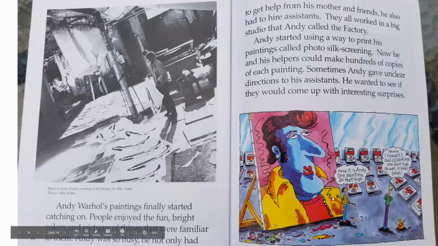Andy Warhol's paintings finally started catching on. People enjoyed the fun, bright colors and pictures of things that were familiar to them. Andy was so busy, he not only had to get help from his mother and friends, he also had to hire assistants. They all worked in a big studio that Andy called the factory.